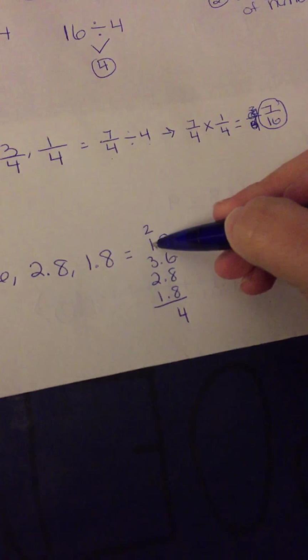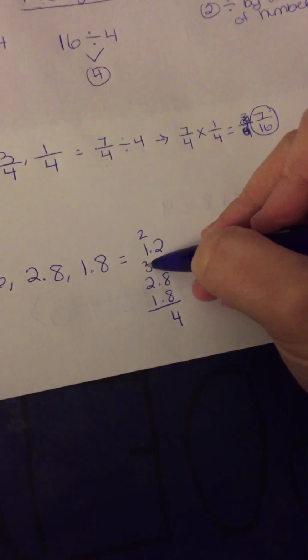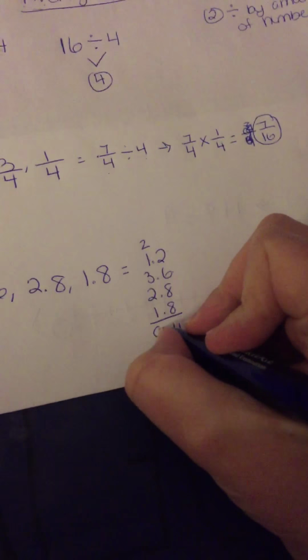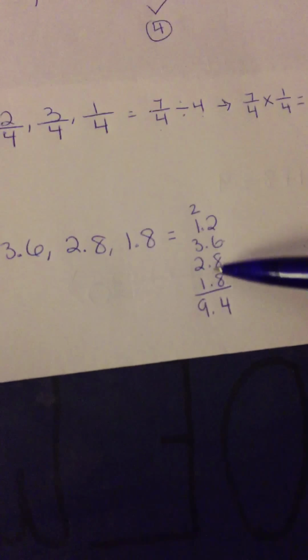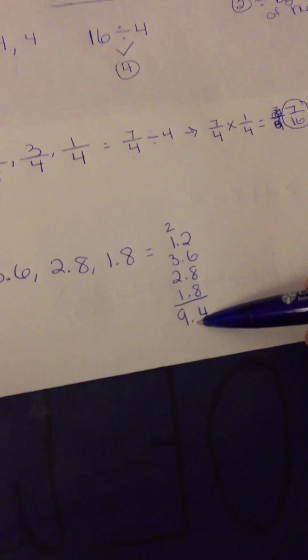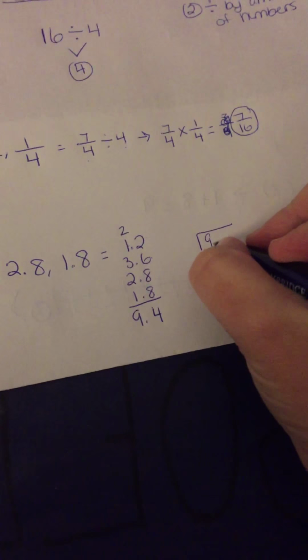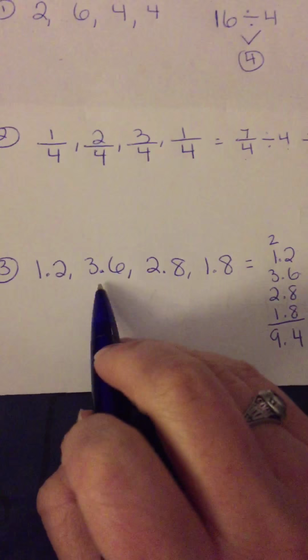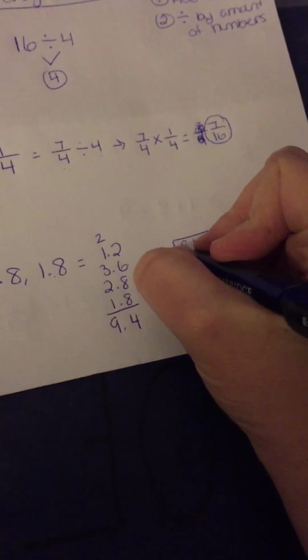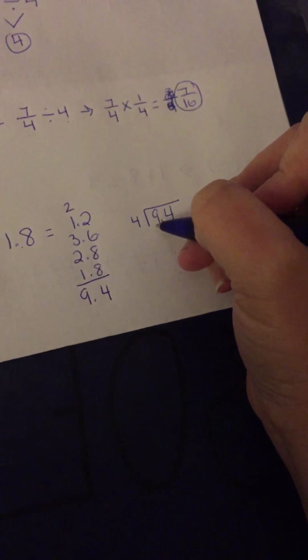Then in this column, 2 plus 1 is 3, plus 3 is 6, plus 2 is 8, plus 1 is 9. So when we added them, we get a sum of 9 4/10. So now that we've added, our second step is to take our 9 4/10, and we need to divide it by the number of digits we had added together. There were 4 digits. So now we can divide.